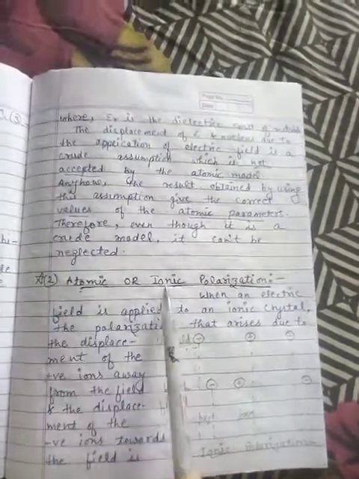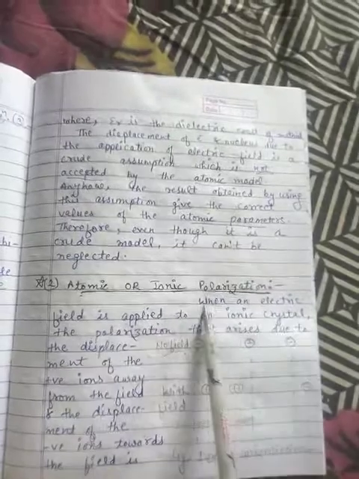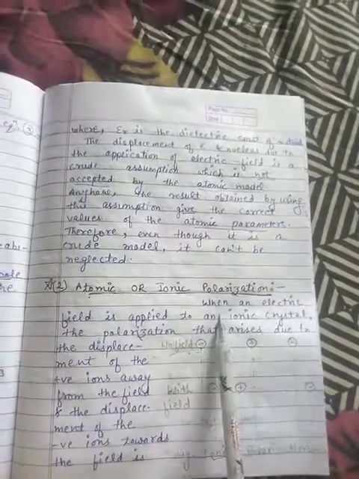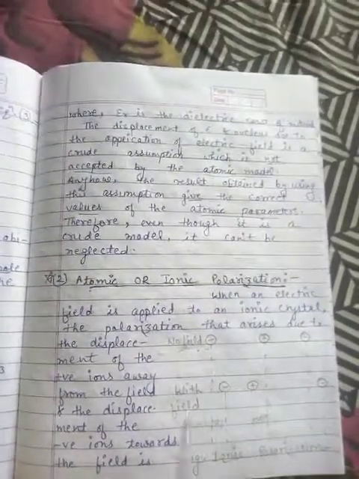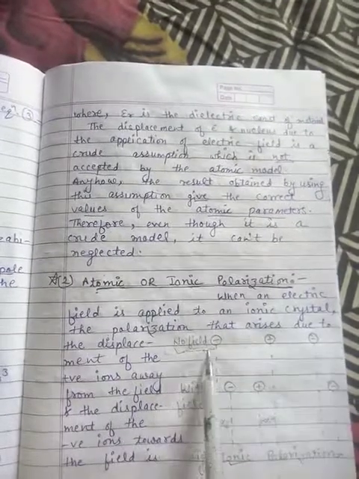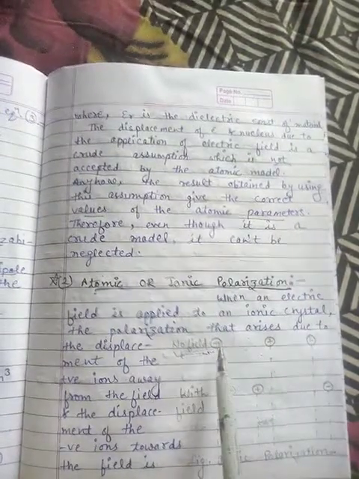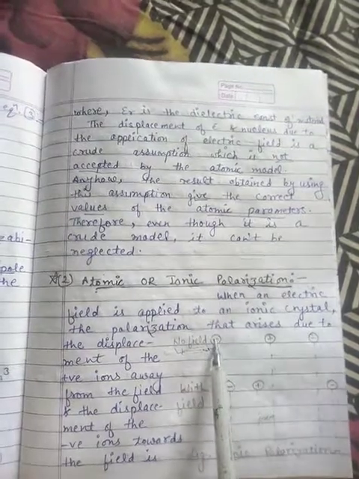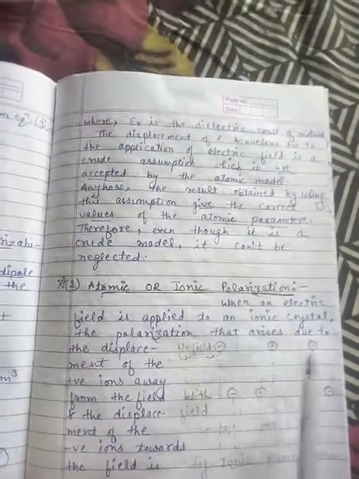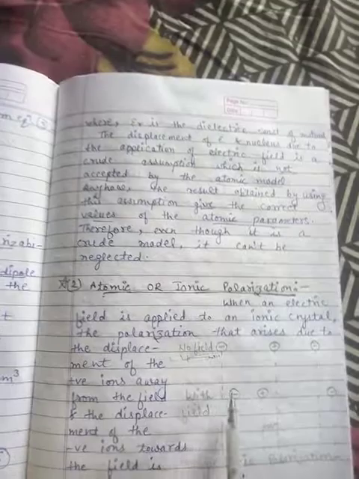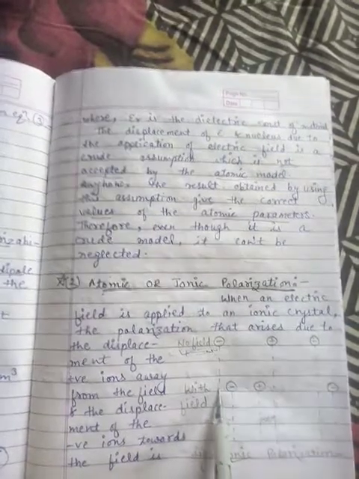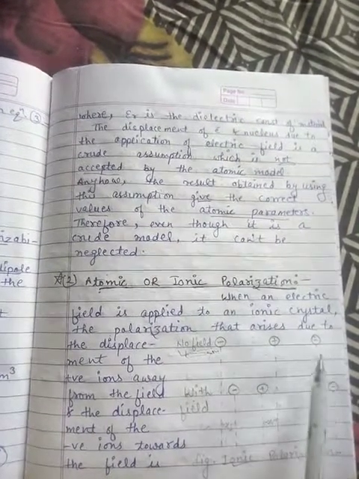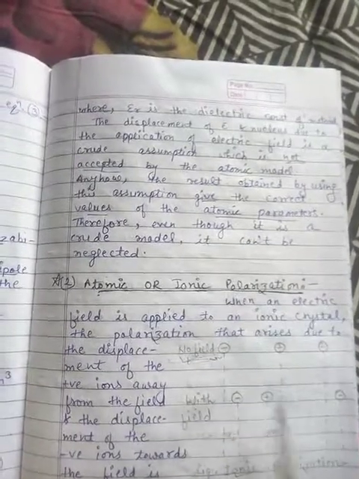Second is atomic and ionic polarization. जब हम किसी भी आयनिक क्रिस्टल को इलेक्ट्रिक फील्ड में पुट करते हैं तो इनके केस में भी जो हमारे आयंस हैं उनमें डिस्प्लेसमेंट हो जाती है. नॉर्मली जब हम विदाउट फील्ड किसी भी क्रिस्टल को देखते हैं तो उनकी चार्जेस की पोजीशन ऐसी होती है, मान लिया कि माइनस प्लस माइनस. जब हम फील्ड अप्लाई कर देंगे तो जो नेगेटिव चार्ज है वो टुवर्ड्स द फील्ड डिस्प्लेस हो जाएगा, और जो पॉजिटिव चार्ज है वो इन द अपोजिट डायरेक्शन ऑफ द फील्ड डिस्प्लेस हो जाएगा.